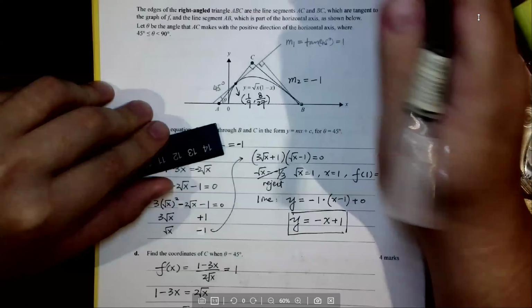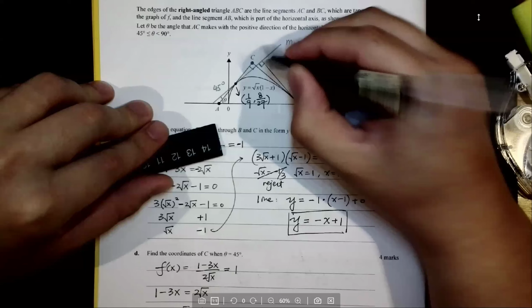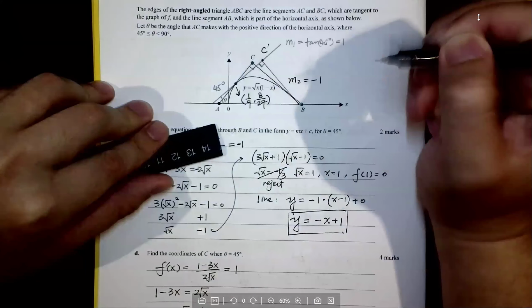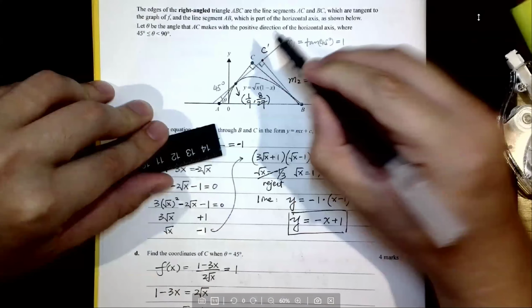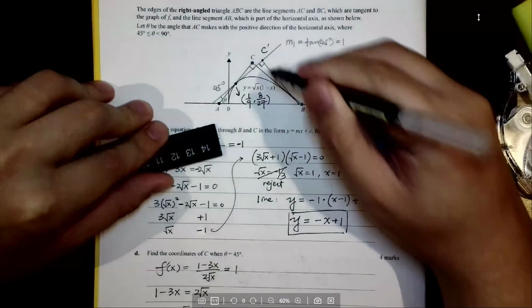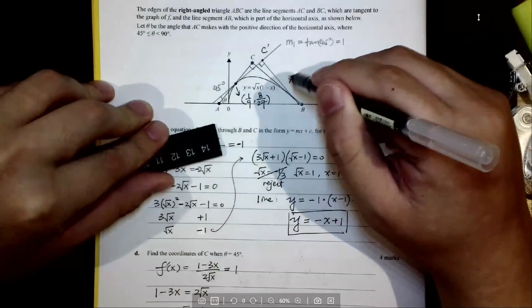So at this point, I'm able to get, let's say, 1/9 and 8/27. The other thing is, if I really want to find the point of intersection C here, I need to find this equation, and the other equation was found before. I just put them together, solve simultaneously.